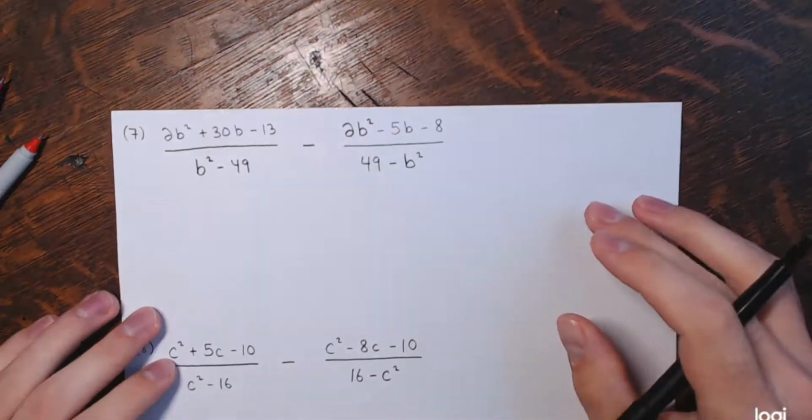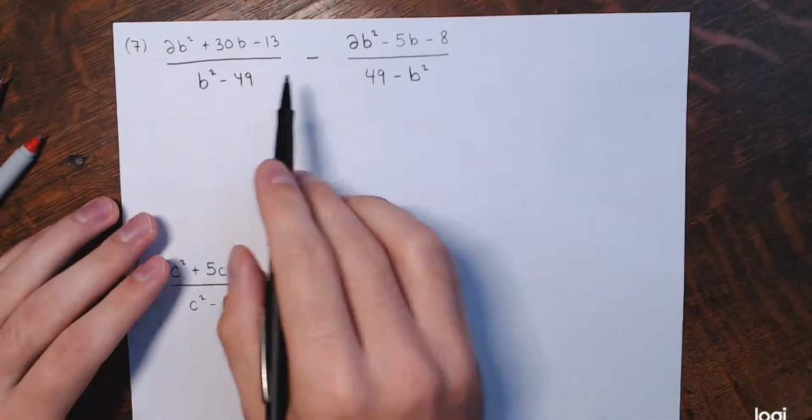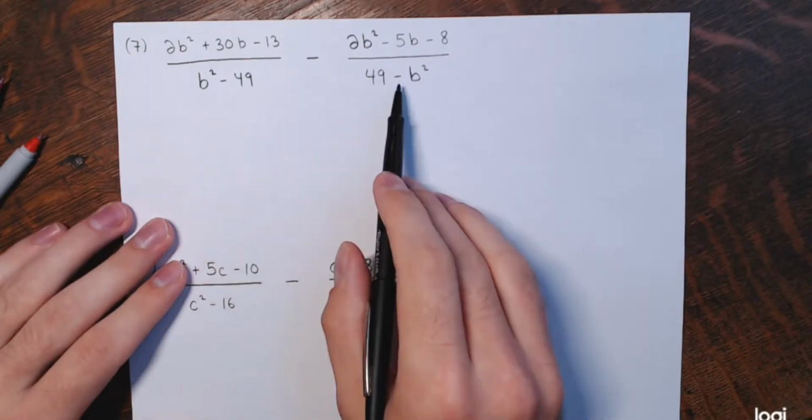All right, and the final two examples are very similar. All these problems are pretty much the same, where you're subtracting two fractions with opposite denominators.